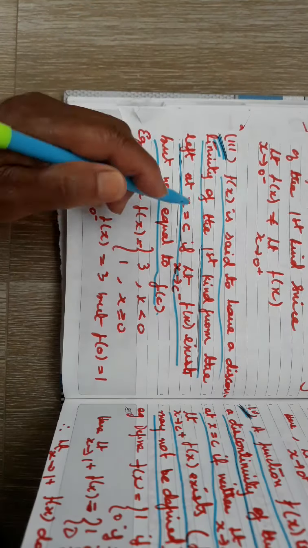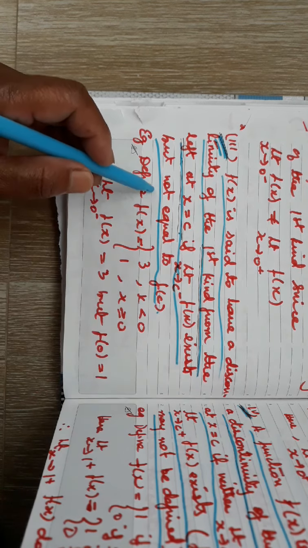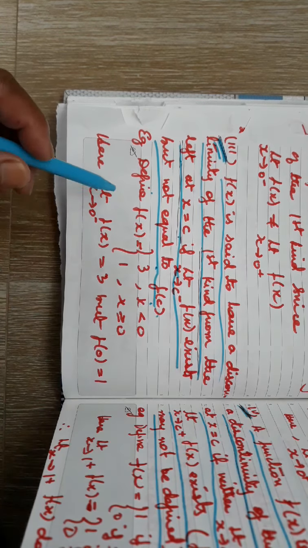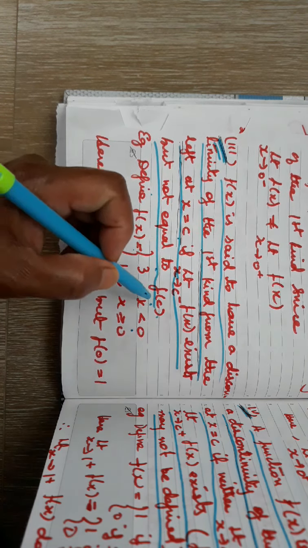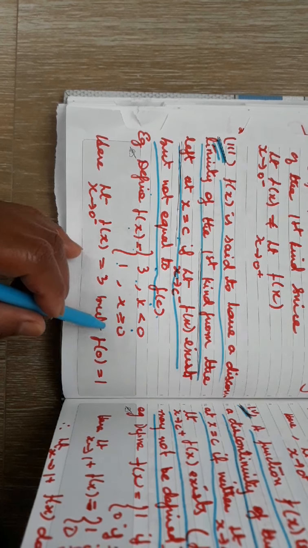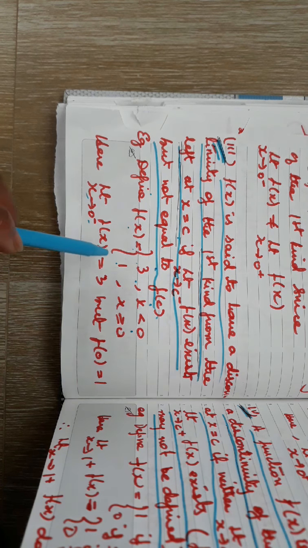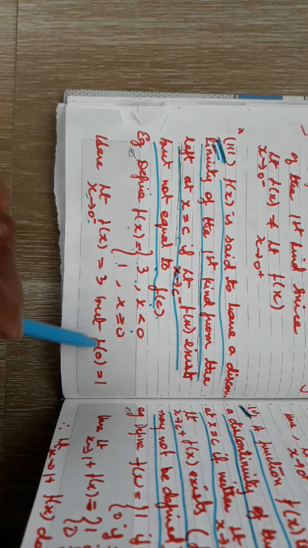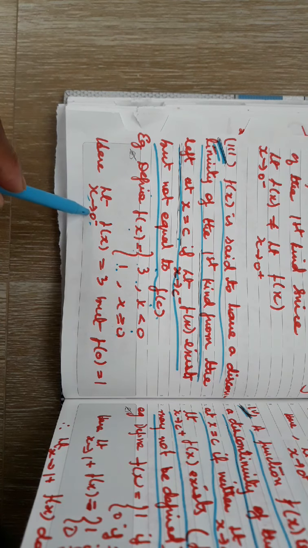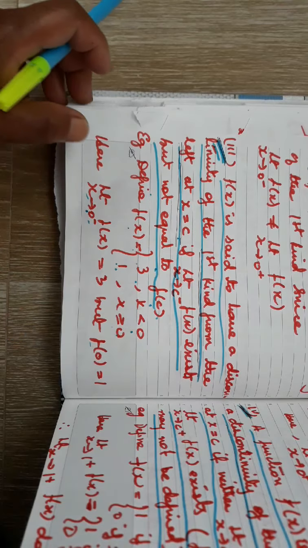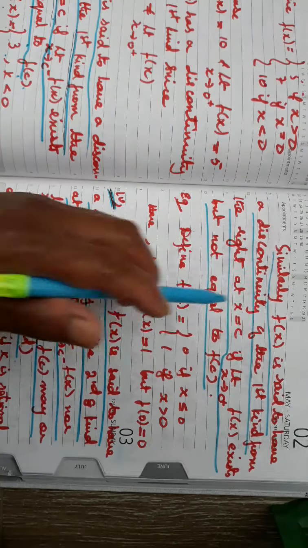Now f of x is said to have a discontinuity of the first kind from the left at x equal to c if the left hand limit exists but is not equal to f of c. For example, you define here f of x is equal to 3 when x is less than 0, and 1 when x is greater than or equal to 0. So when x tends to 0 minus, so when x is less than 0, the f of x is assigned to 3. But what is f of 0? Because when x is equal to 0, f of x is equal to 1. So the left hand limit exists, but it is not equal to f of 0. Such a function is said to have a discontinuity of the first kind from the left.